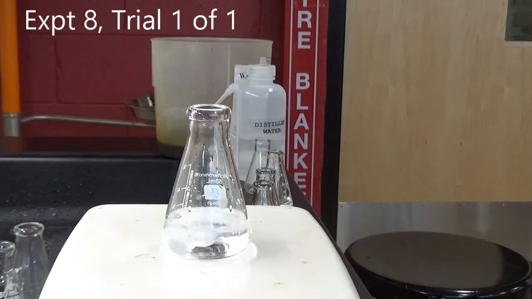We have a sink filled with little teeny flasks that we have to wash, and a lot of things to put away. But it's all for a good cause. So if you think you're bored timing these things, nah, you know.